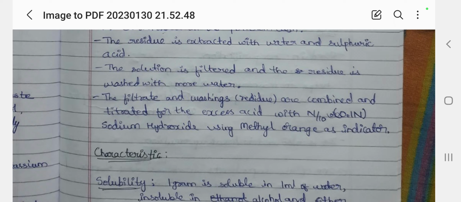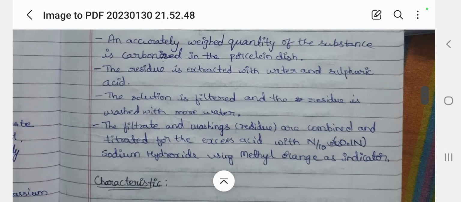The washing residues are to be treated one or two times with water, so that the excess of sodium carbonate is removed. We are also extracting with sulfuric acid, and the excess sulfuric acid is also removed by giving excess washing on the residue.